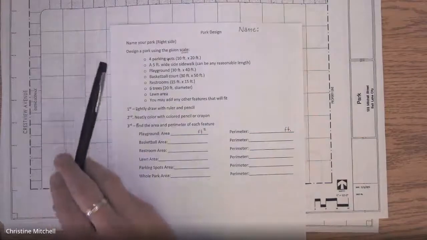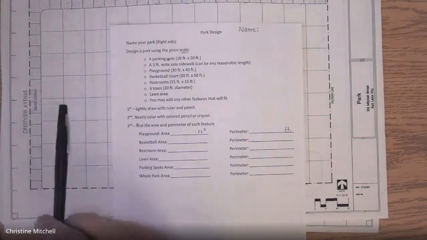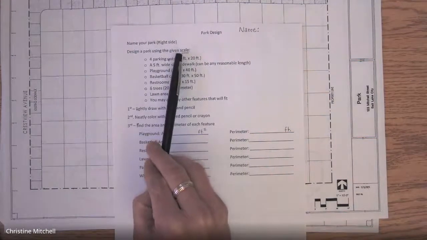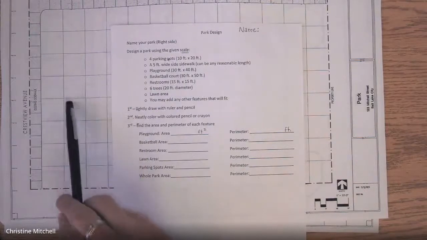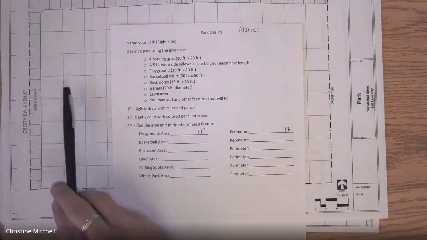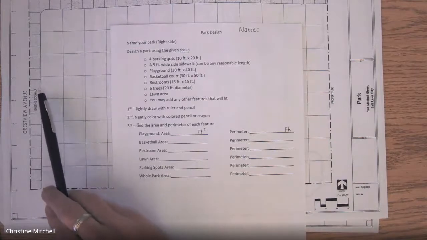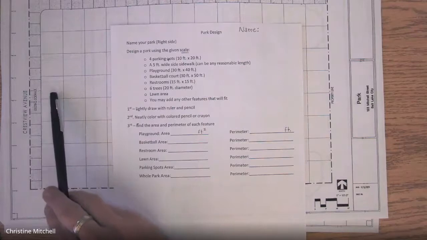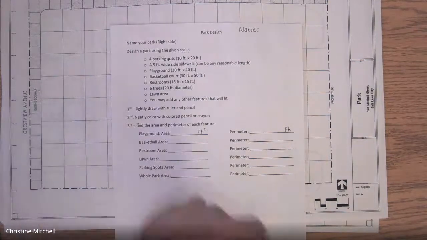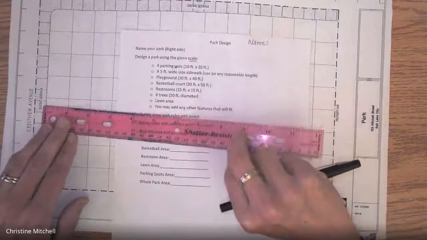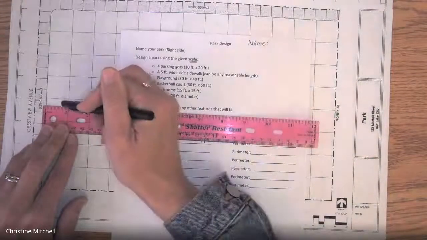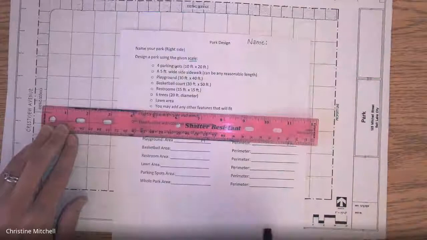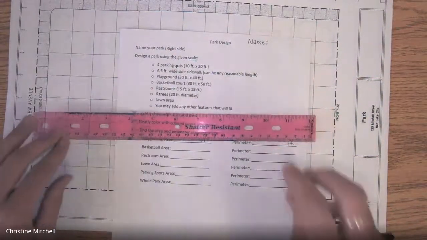On this sheet, this explains what the requirements are. You need to design a park using the given scale, just like we went over. So each square unit on this is 10 feet. If you need to do 15 feet, you would do 1.5 squares. If you need to do 5 feet, you would just do half. You can use your ruler also. If we line this up, you can see that it is 1 inch. Each square is 1 inch, so if you need to do 5 feet, use your ruler to do half of an inch.